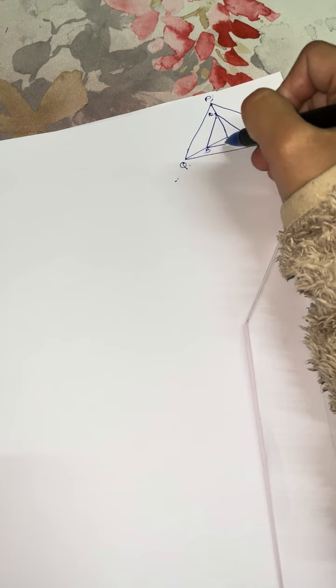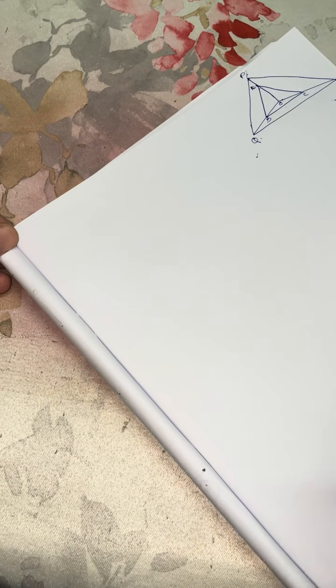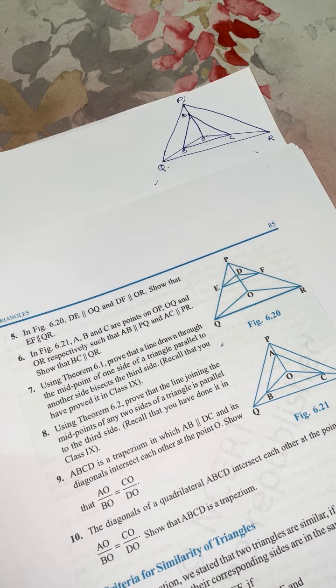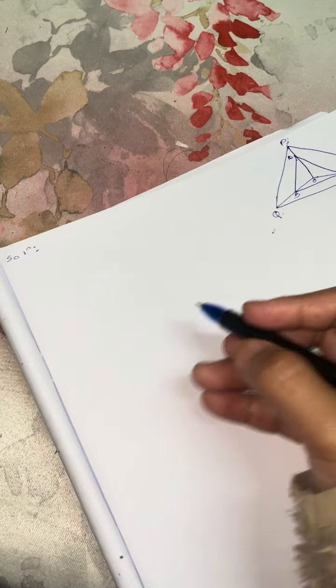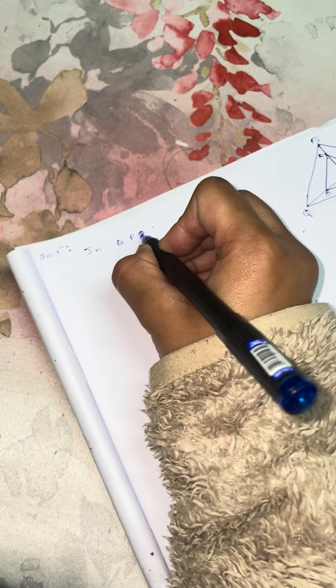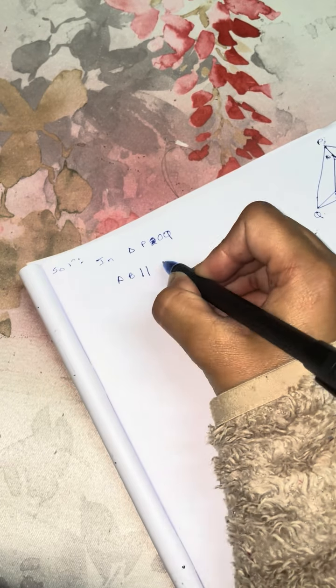We create a triangle, triangle POQ. In triangle POQ, what do we know? AB is parallel to PQ. AB is parallel to PQ.